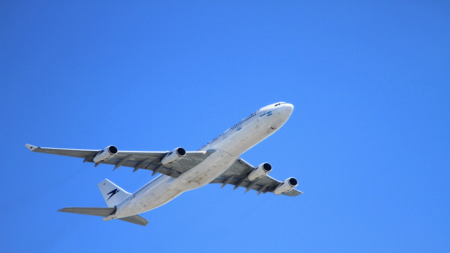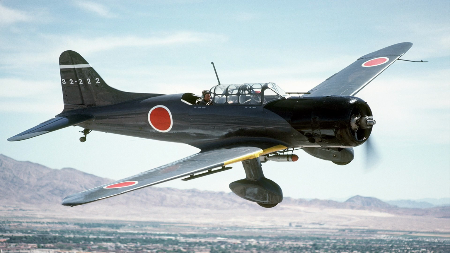Research and plan. Before heading out to photograph airplanes, do some research on the locations, events, or airshows that will provide interesting opportunities. Plan your shoot by checking flight schedules, weather conditions, and the best angles for different times of the day.